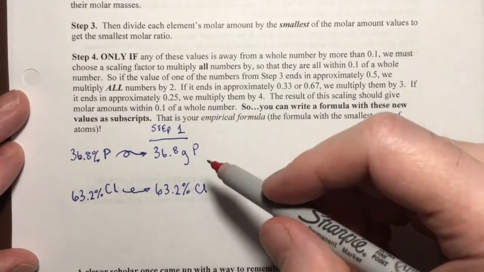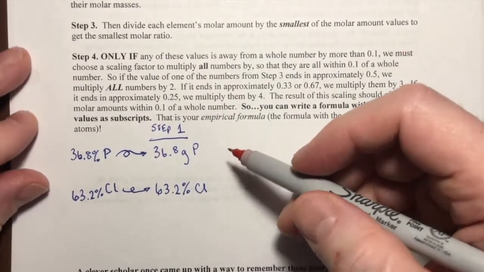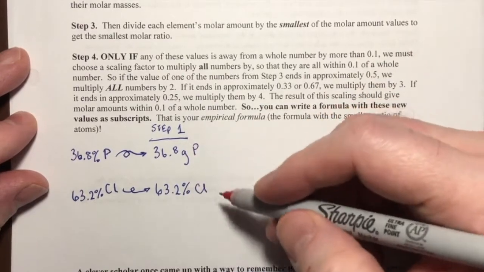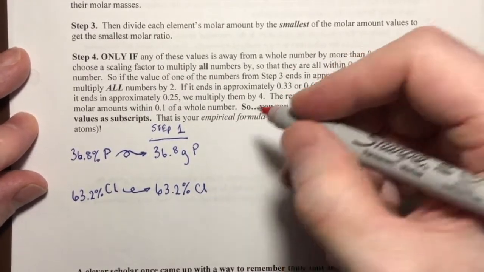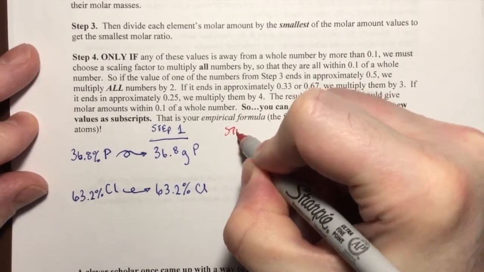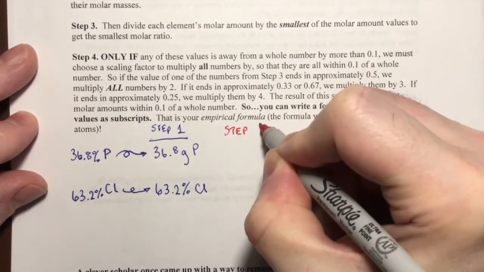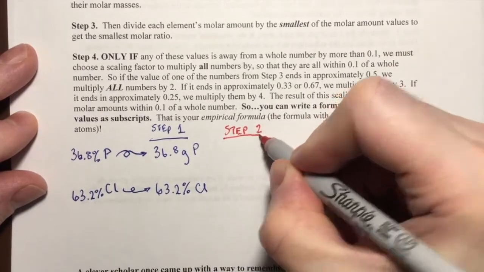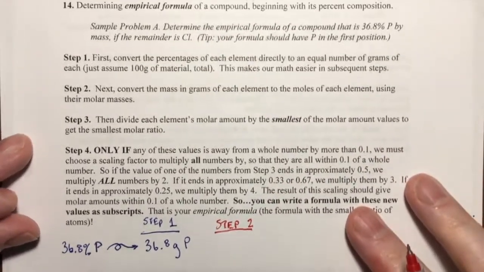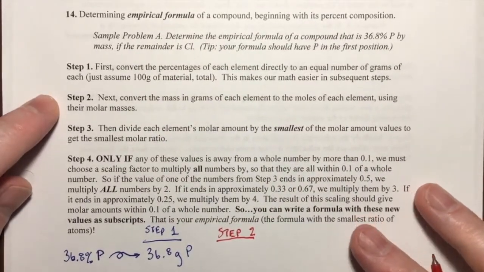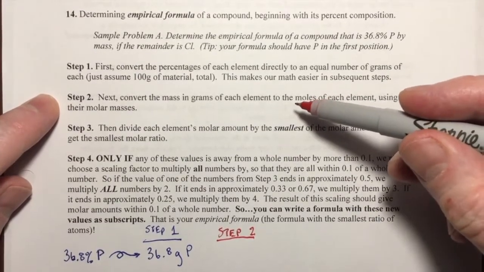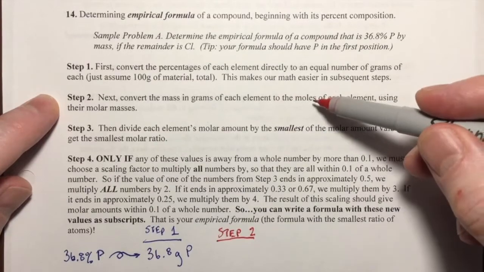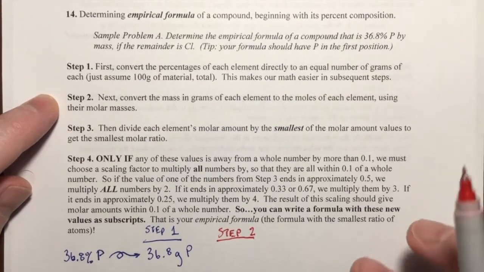All right, for my next magic trick, my next step in math, I'm going to put it in red so that you can see which colors correspond to which step I'm on. So now I'm going to do step 2. And step 2 says, next, convert those masses in grams of each element to the moles of each element using their molar masses.